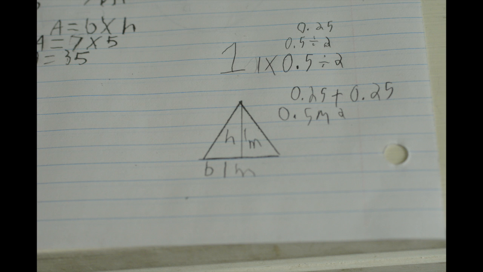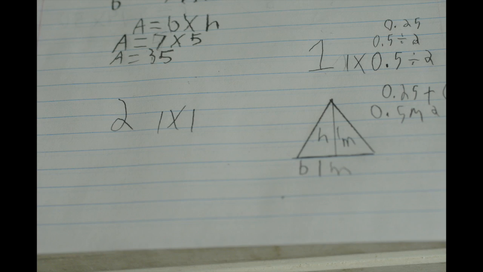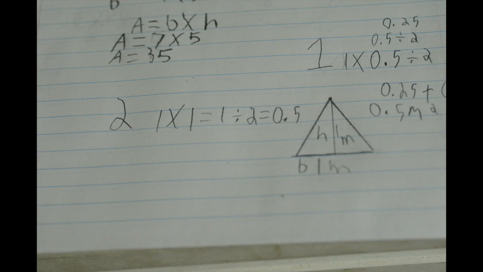0.25. Now you take 0.25 and add it with 0.25 to give you 0.5 meters squared. The second way to do it is times the base and the height, which is 1 meter for both, which then will equal 1, and divide it by 2, which equals 0.5 meters squared.